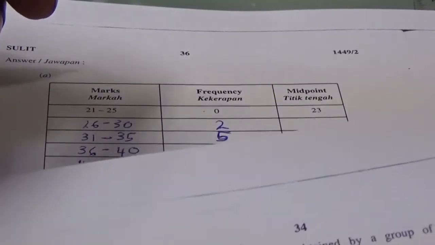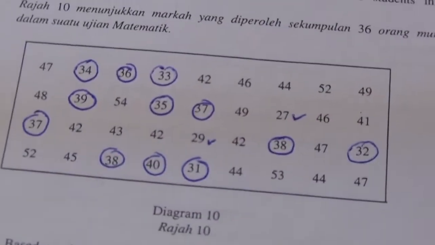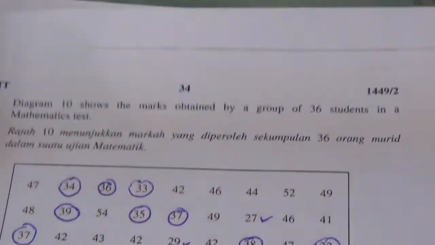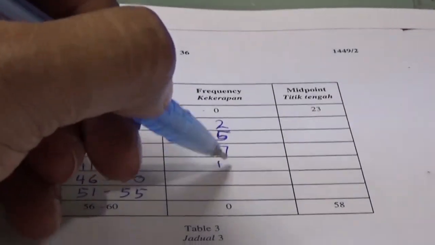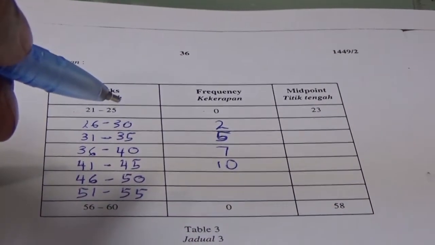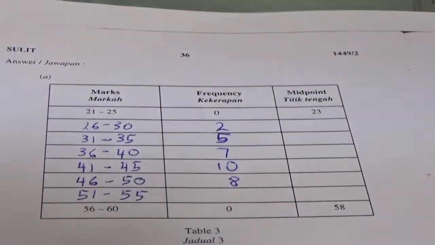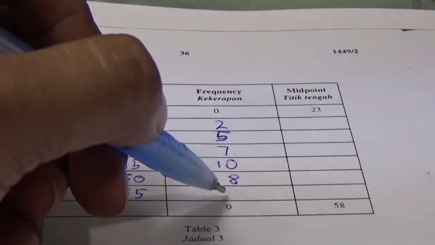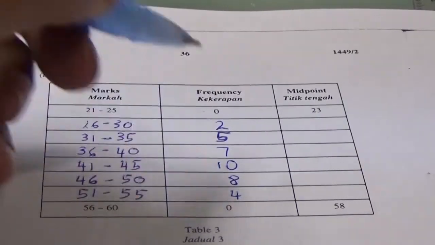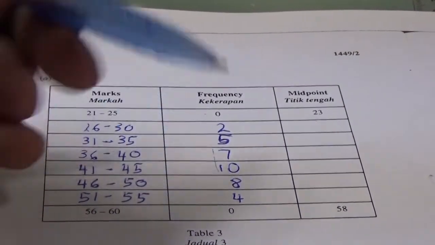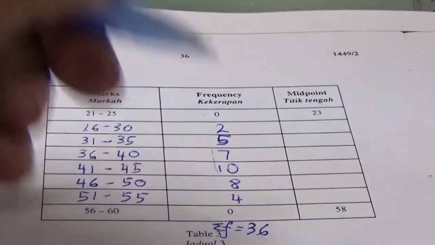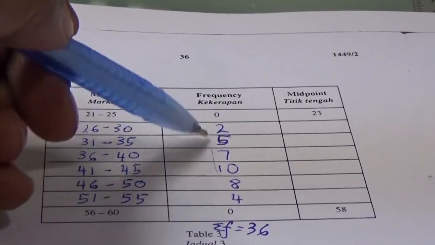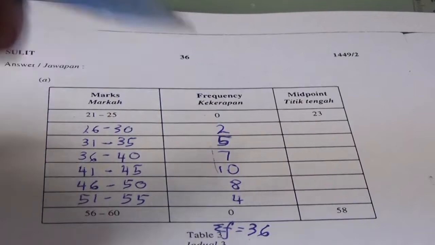And then 41 to 45, that is the most that you have: you will have 10, and then 46 to 50 you have 8, and then 51 to 55 you have 4. You must make sure that when you add up the frequency, the total frequency must give you 36. So you can count and see that you must get 36.